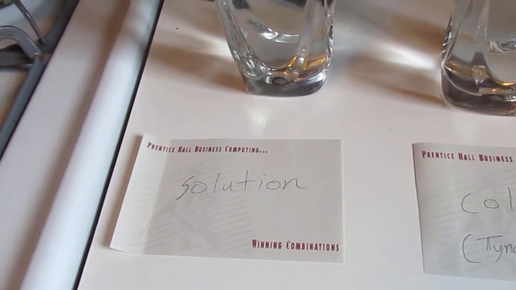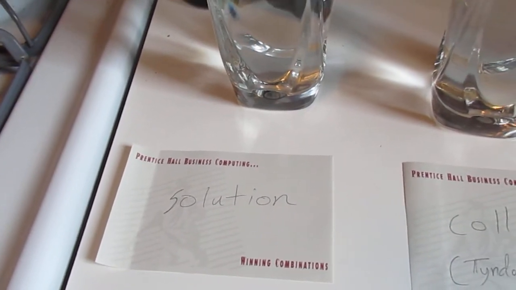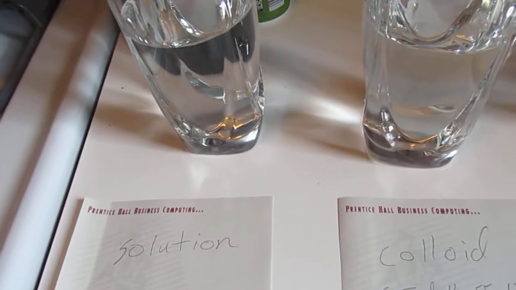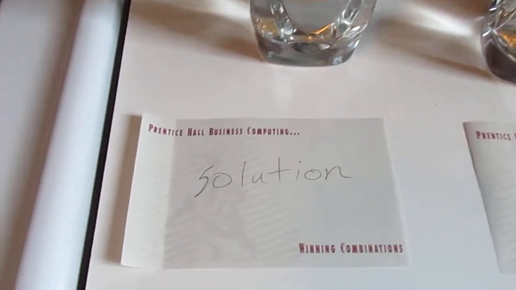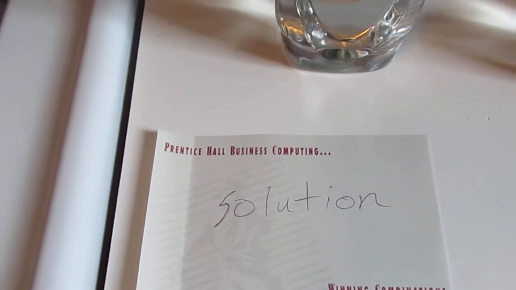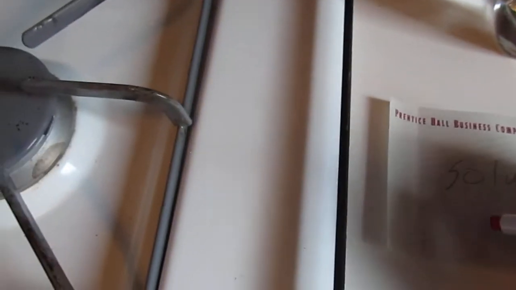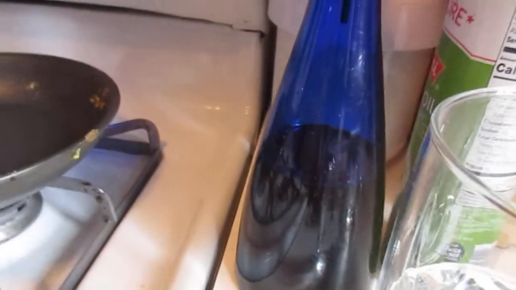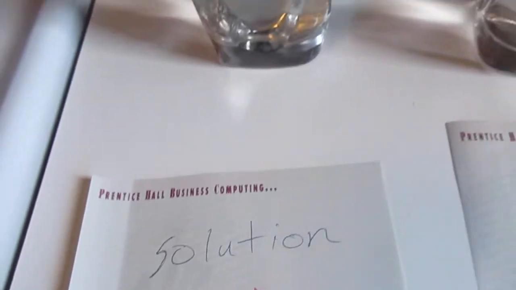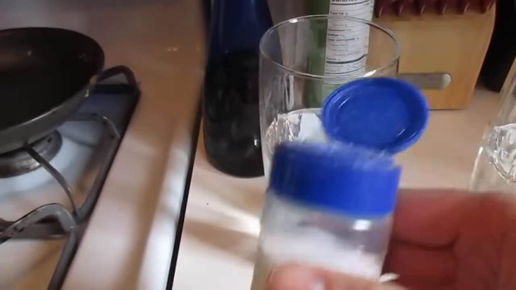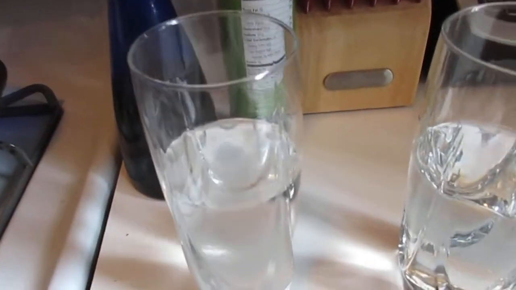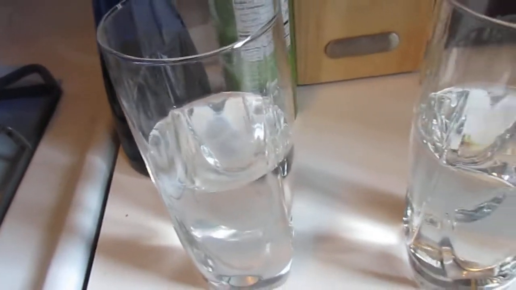As you can imagine, we've mixed a lot of different liquids with other things before, and there are some different things that can happen. One of the big ones is that solutions are going to be made up of really tiny particles. For example, something like salt. Adding some salt to that.